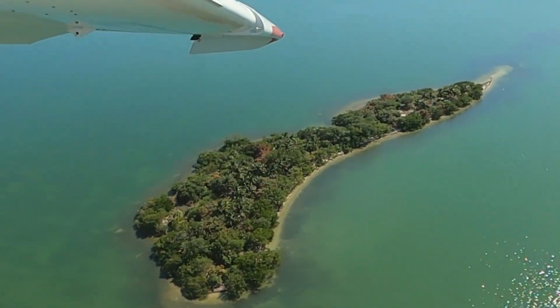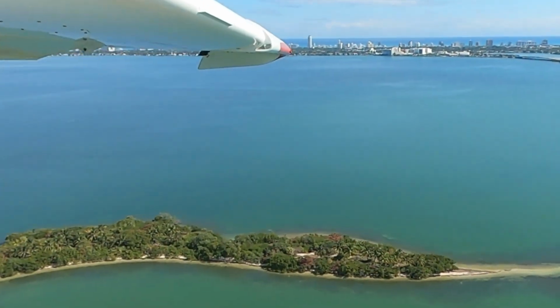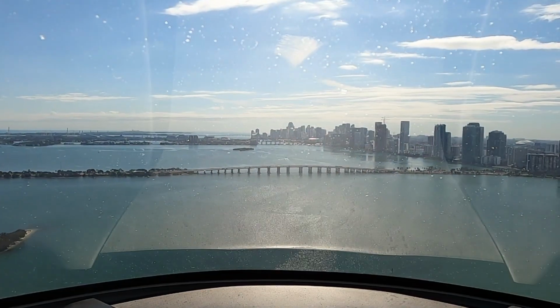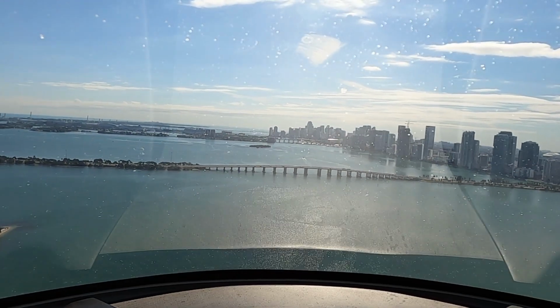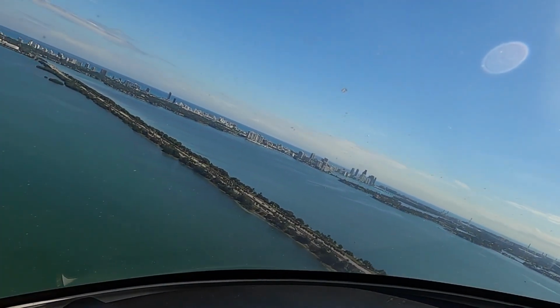Okay, so for a water landing, the first thing we want to do is actually check out the area and make sure it's safe to land. I can tell the wind is coming from this direction. There's streaks in the water. You can also see it's glassy by the edge of the island, and then it gets more ripply. That means the wind is coming this direction. It's blocked by the island. So that's a good way to tell.